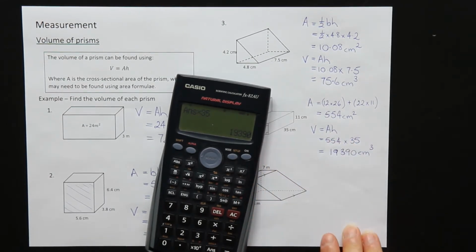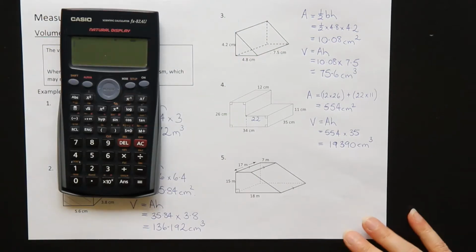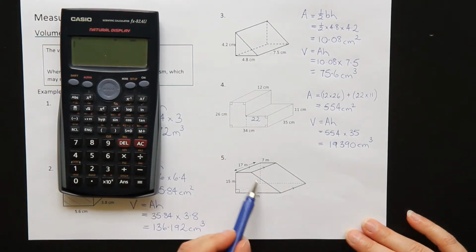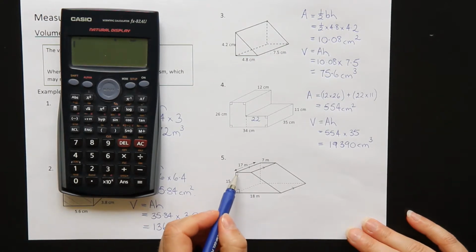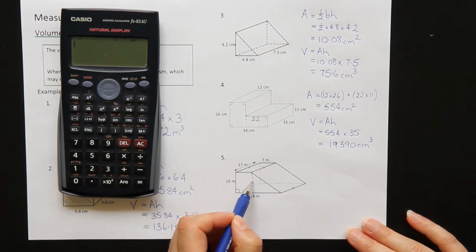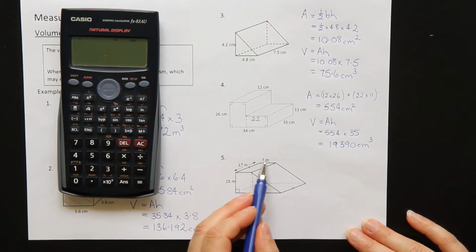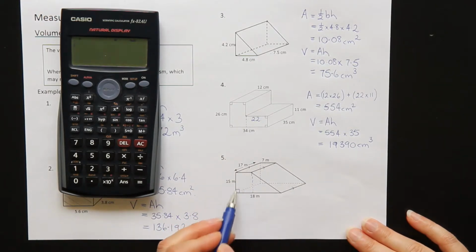Centimeters cubed. Okay, for question 5, we have a funny looking shape here at the front. We can cut it down here so that we have a rectangle and a triangle. Okay, so the rectangle is going to have a base of 7 and a height of 15.